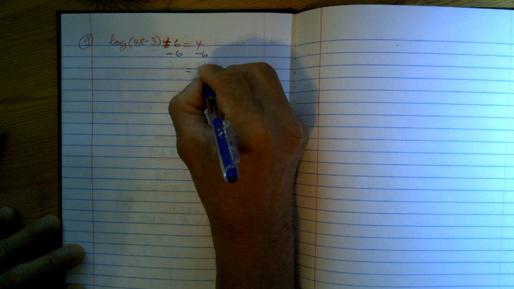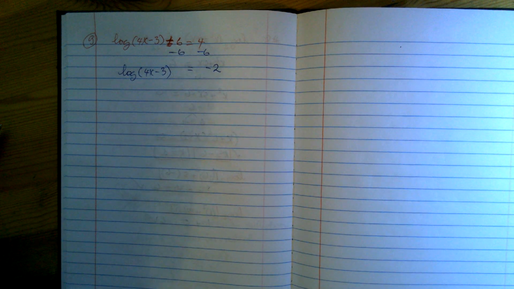Okay, so the first step is we need to get rid of the 6. And to do that, we subtract 6 on both sides. So we subtract 6, and on the right hand side we have a negative 2. On the left hand side we have log of 4x minus 3.